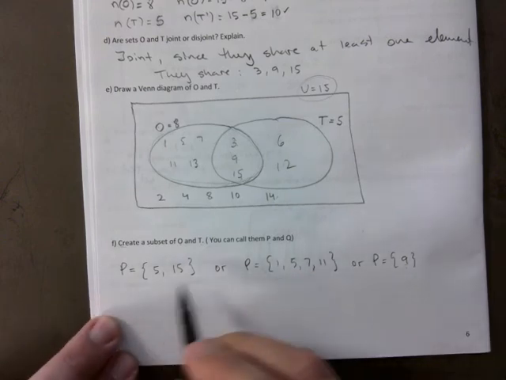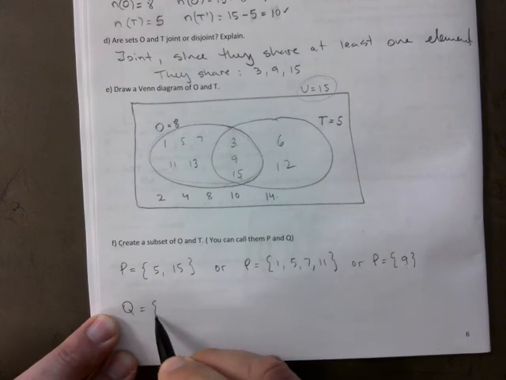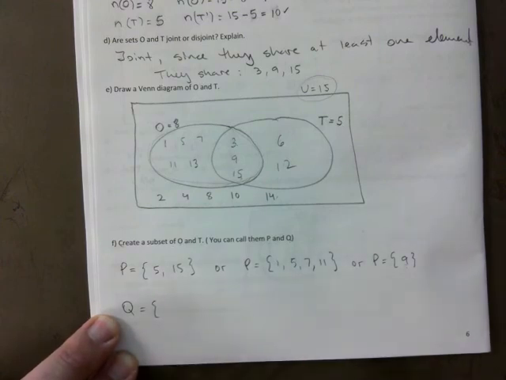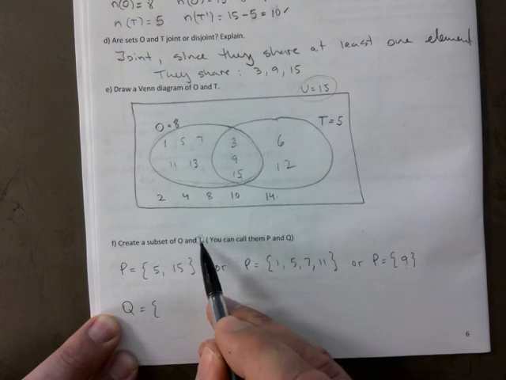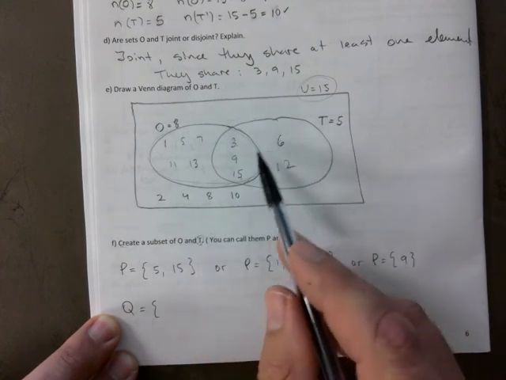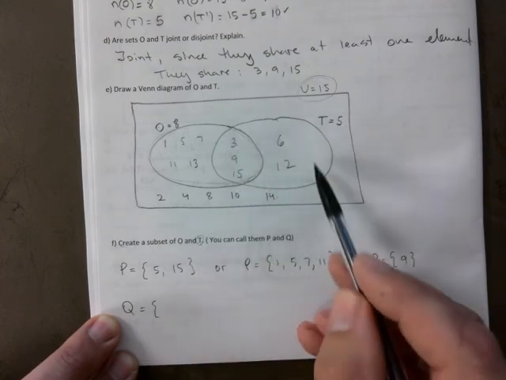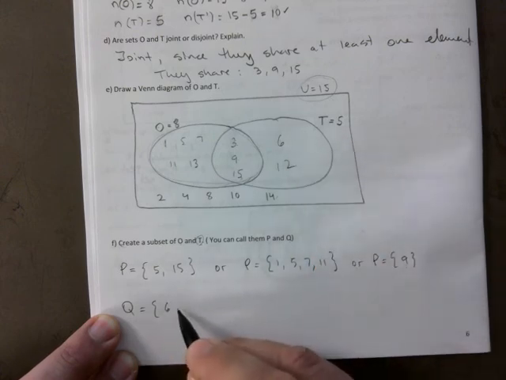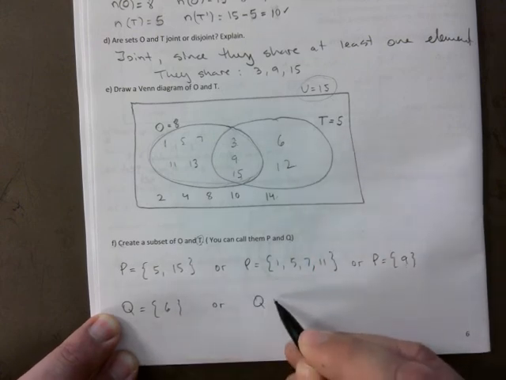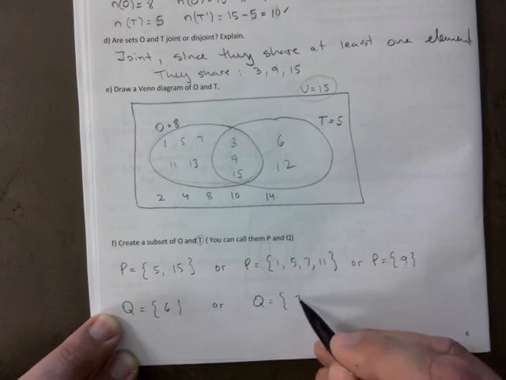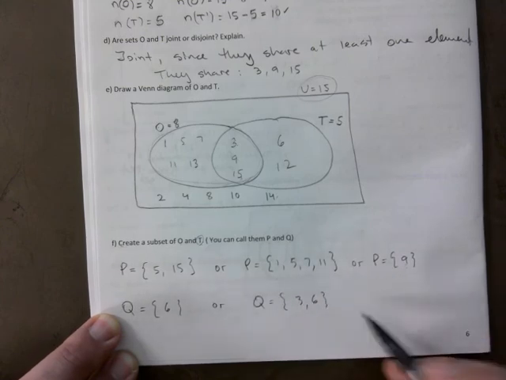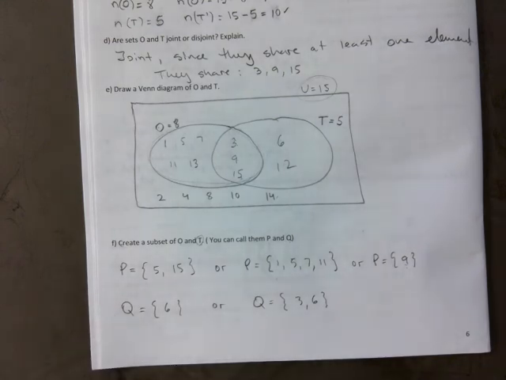Good. Okay, what about Q? That's my subset of T, right? So you go to T, all of T, that circle, and just grab random ones. 6 could be it, or Q could be 3 and 6, and the list goes on and on. So those are subsets. Make sure that you just grab from the one you're creating the subset of, right?